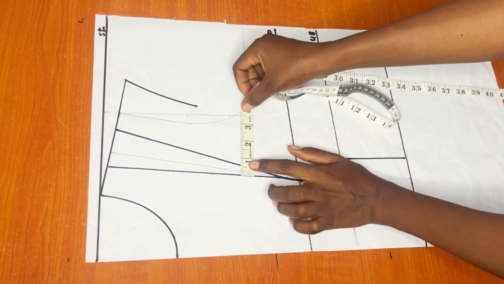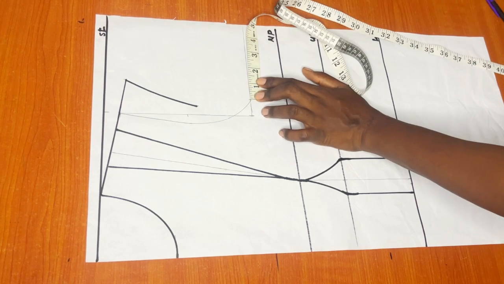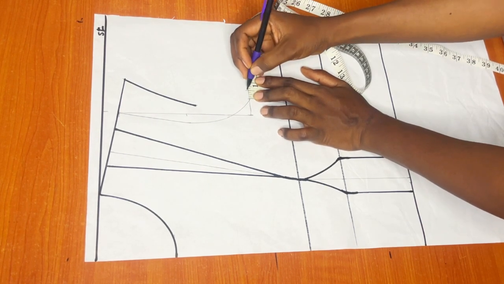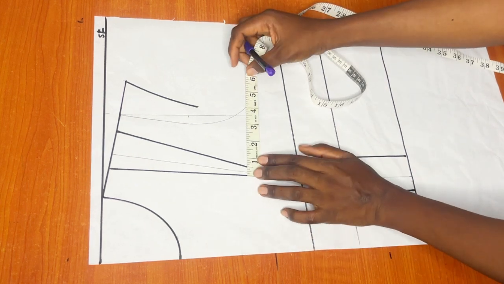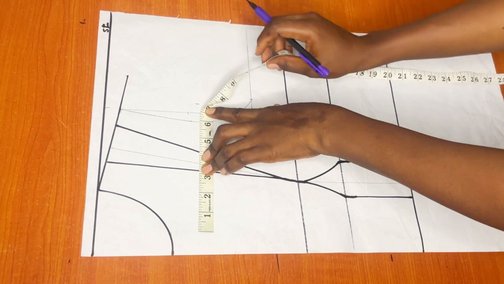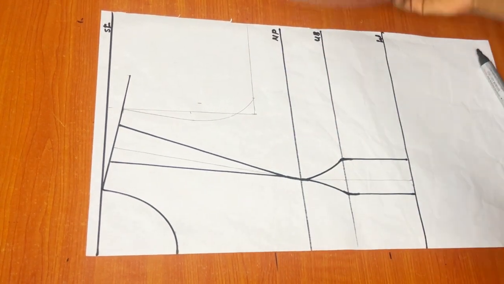So on the downside below, you can see that I measured what I have there. I have about 1/2 inch dart allowance as well. I'm going to go ahead to add it also at this point. All right, you can as well go down by 1/2 inch. This is going to make the outfit sit well under the armhole area.